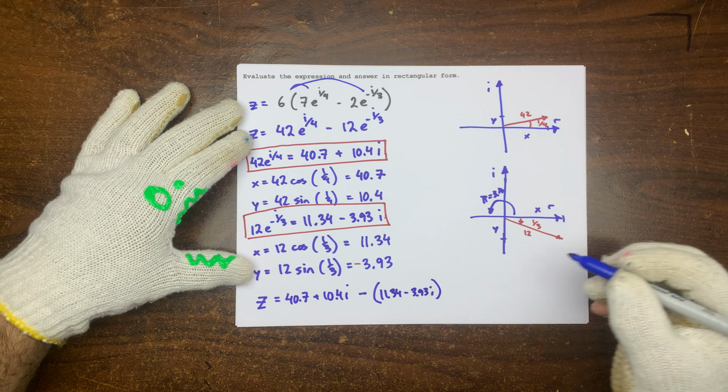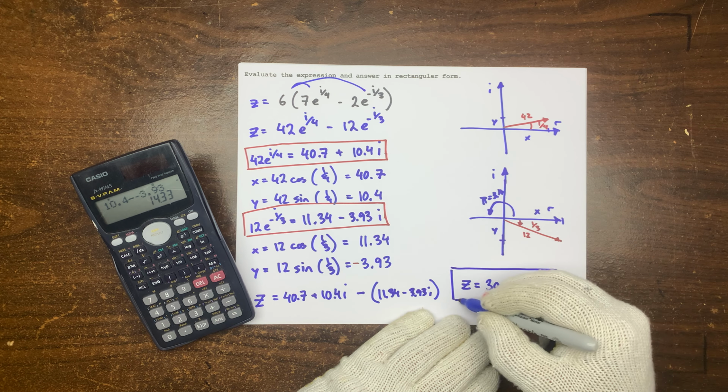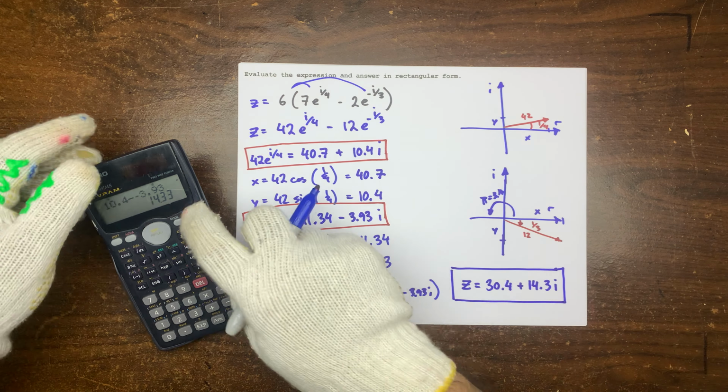z is equal to 40.7 minus 11.34, which is 30.4. And now we have 10.4 minus negative 3.93, which is 14.3, so it's positive 14.3i. And that is your answer. Does it make sense? Let's just check it real quick.